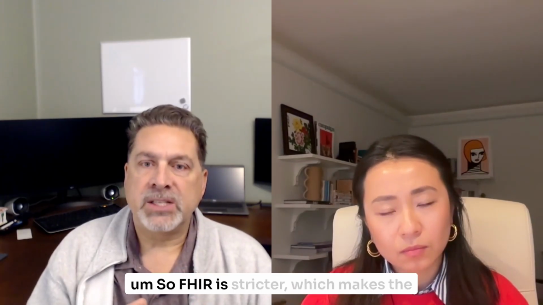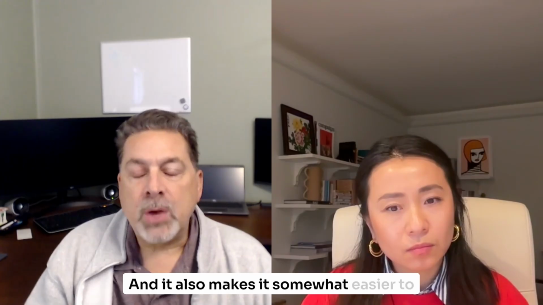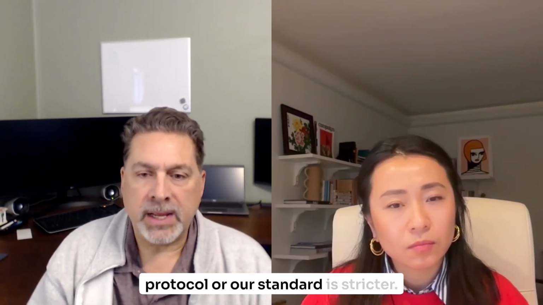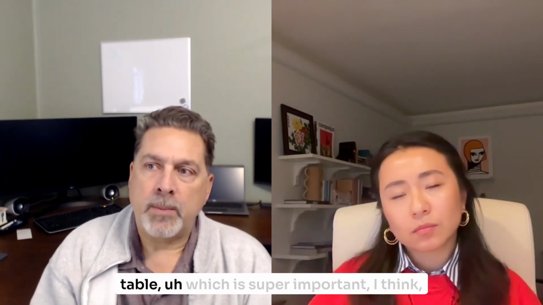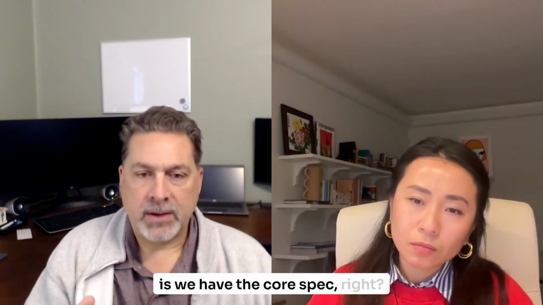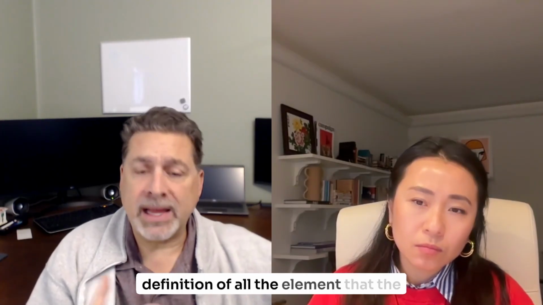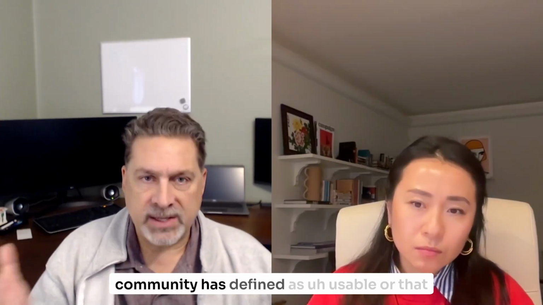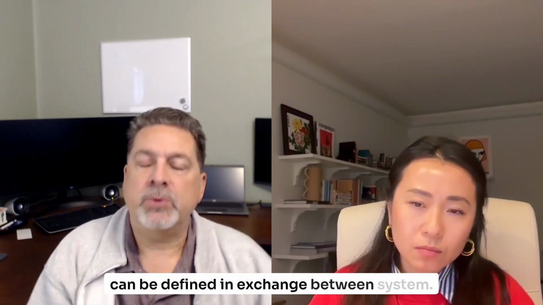So FHIR is stricter, which makes the exchange of data better. And it also makes it somewhat easier to exchange data between systems because our standard is stricter. The other thing that FHIR brought to the table, which is super important, I think, is we have the core spec, right? So we have the FHIR core spec, which is the definition of all the elements that the community has defined as usable or that can be defined and exchanged between systems.